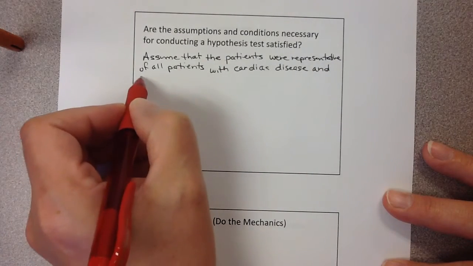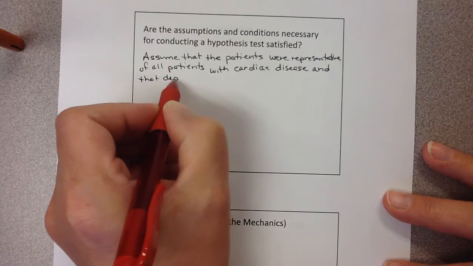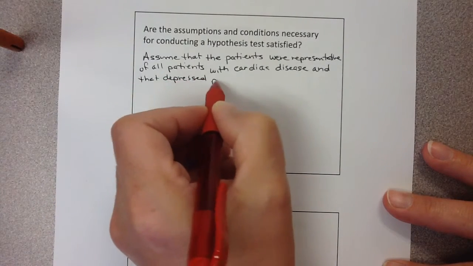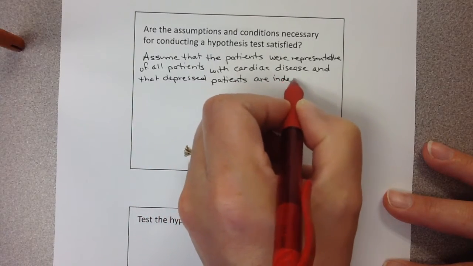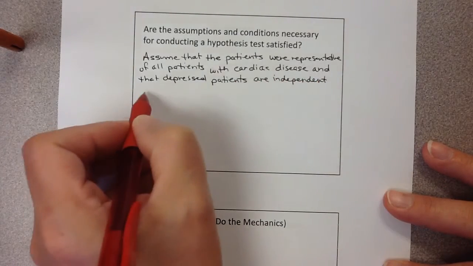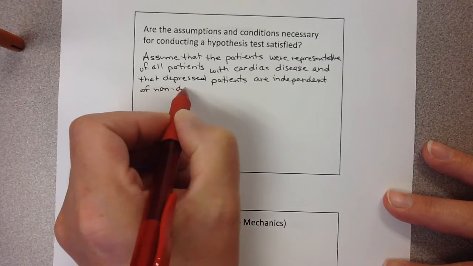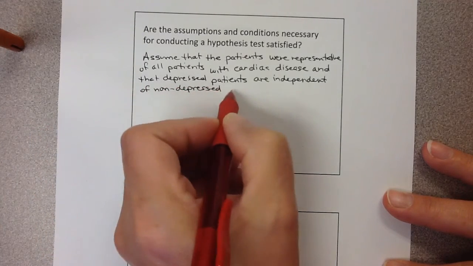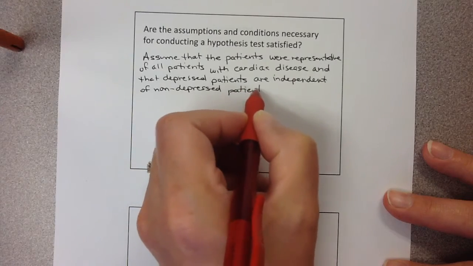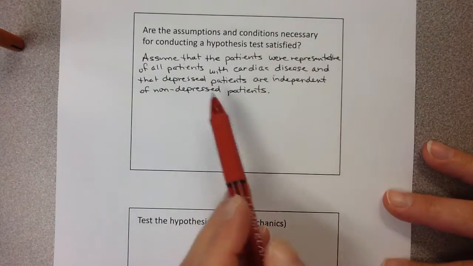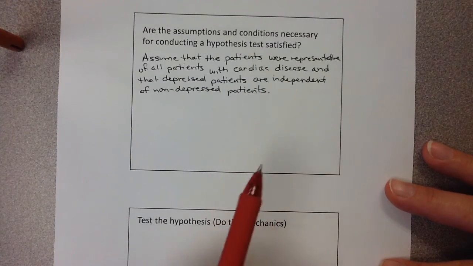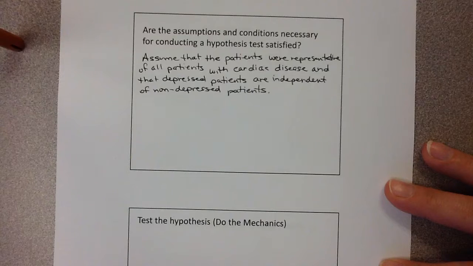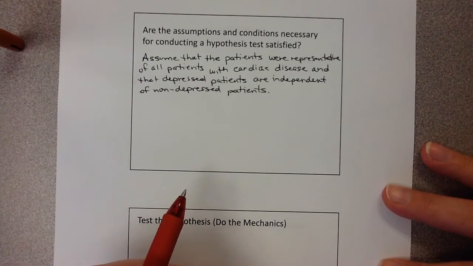And that depressed patients are independent of non-depressed patients. So we've got a random representative component and our independent group components rolled into one. So two checks in one there. Okay, then we would need to check to see if we have less than 10% of the population.